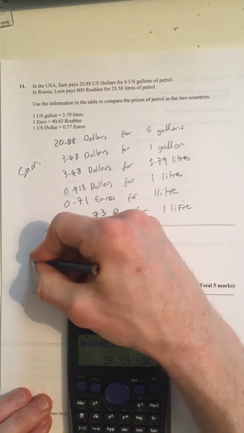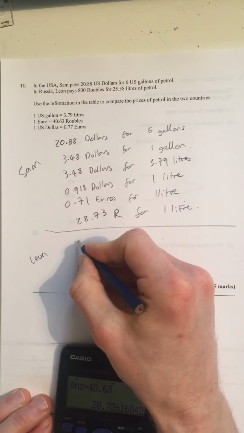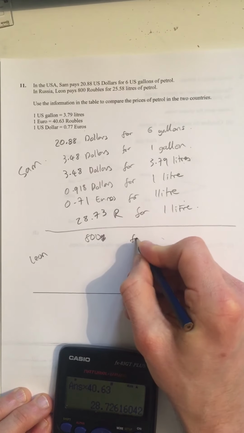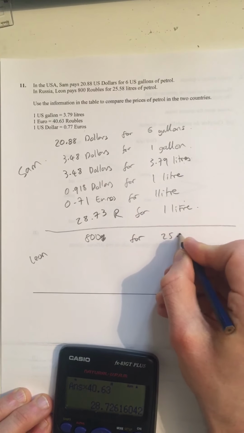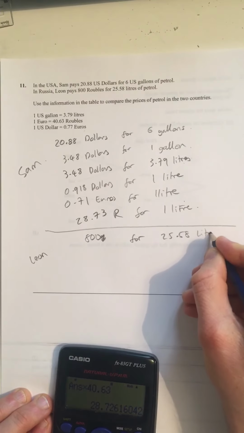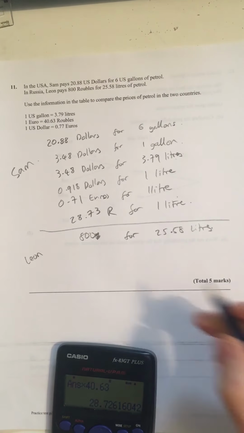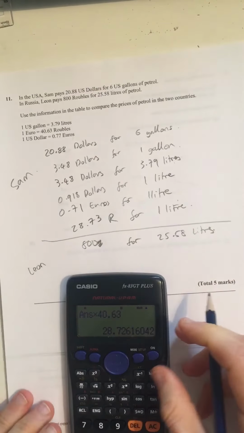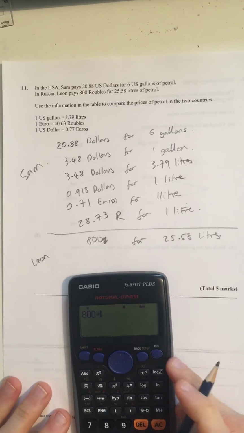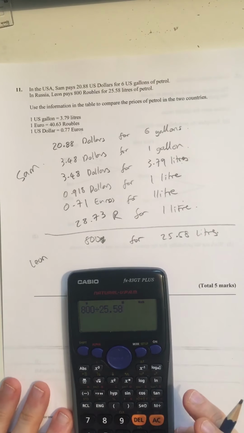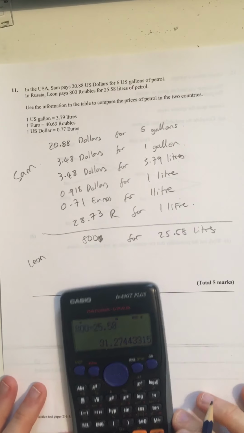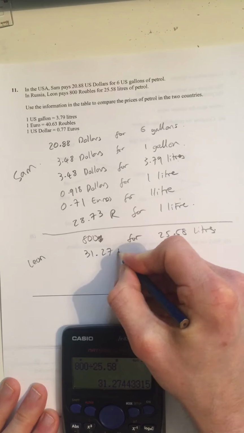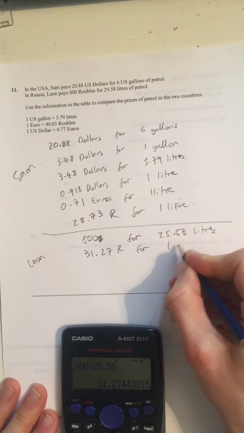For Leon, we know that he paid 800 for 25.58 litres. So if I just do 800 divided by 25.58, that will tell me how much he paid for 1 litre. So he paid 31.27 rubles for 1 litre.